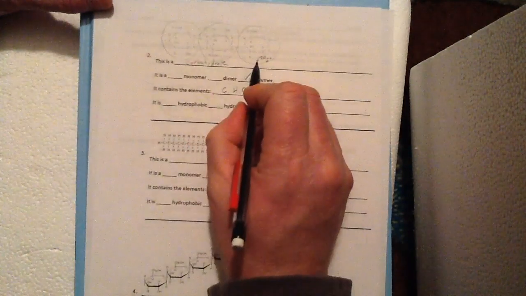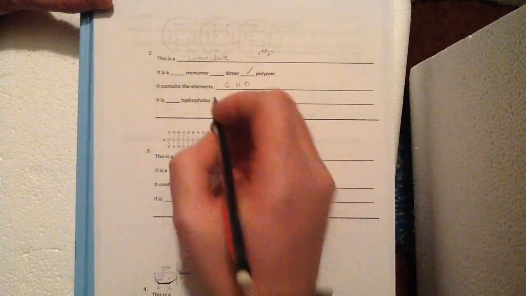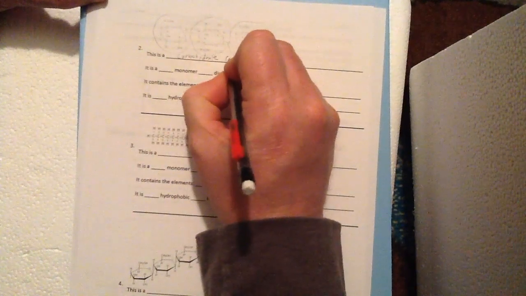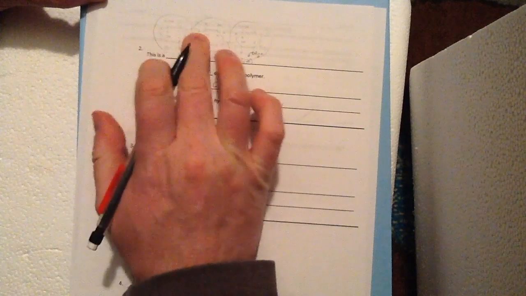That's that delta letter we've seen before. This is hydrophilic. This particular carbohydrate is called cellulose. It's a polysaccharide. These are monosaccharides. Put together, it's a polysaccharide.